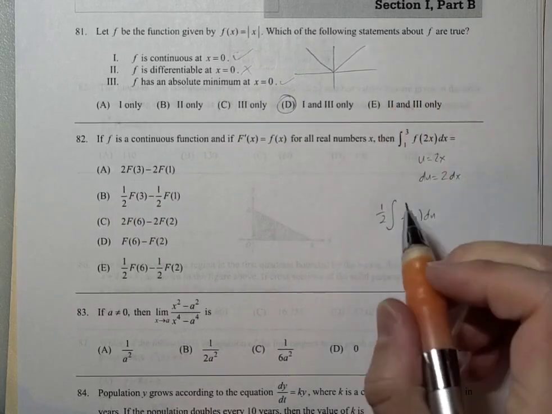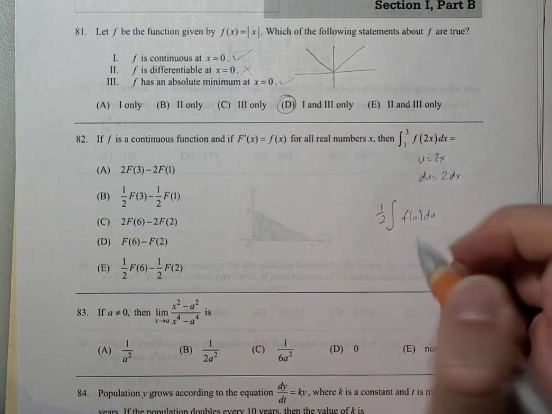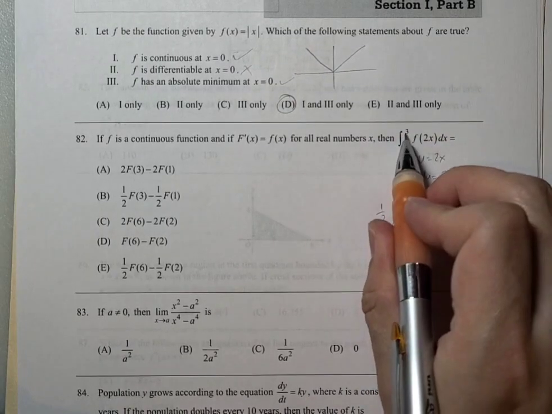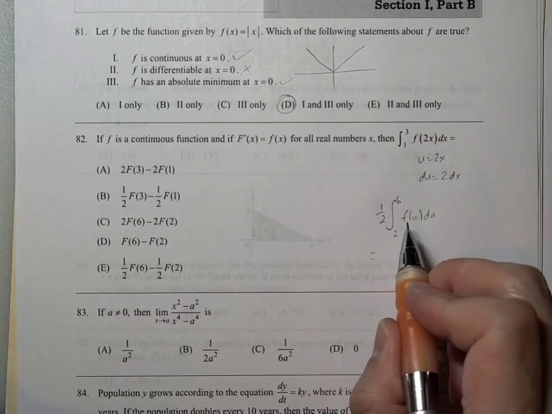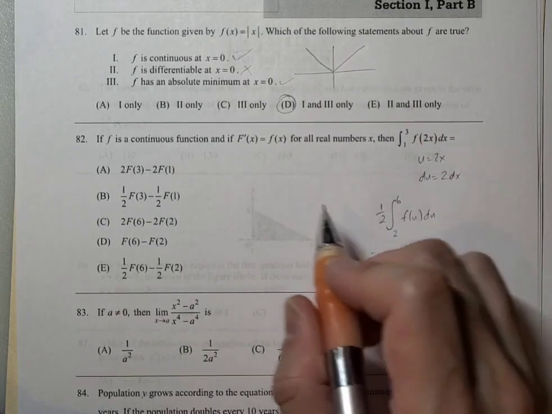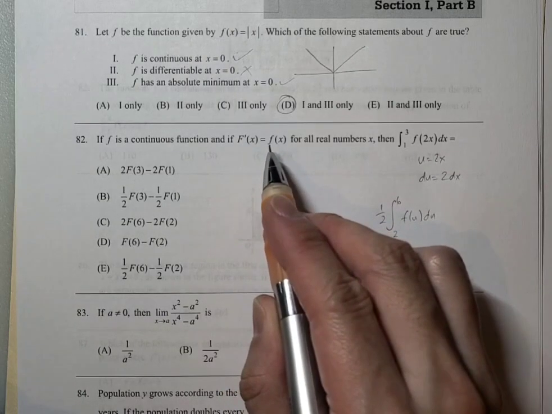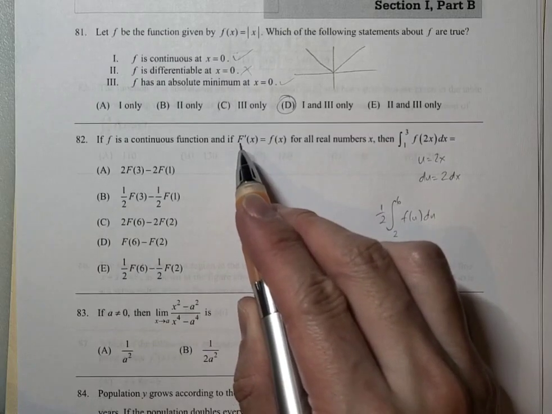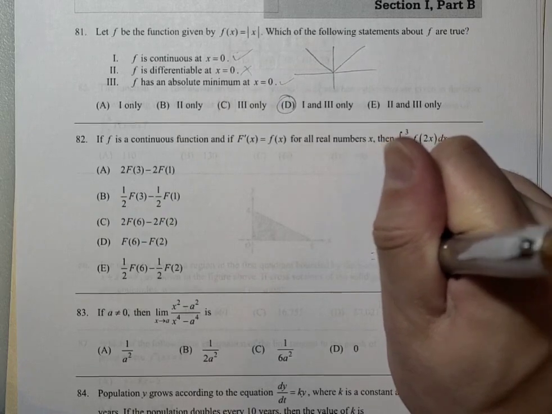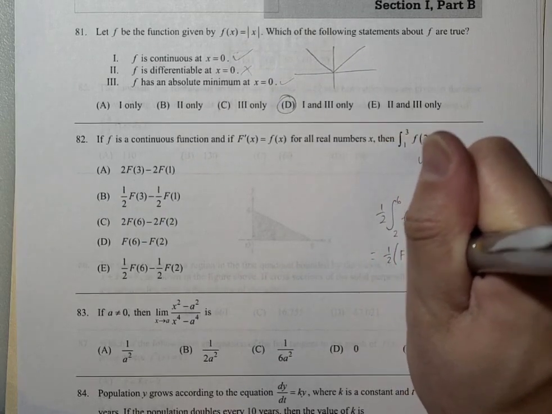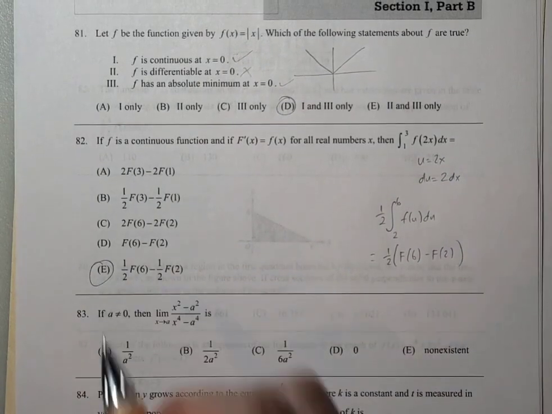So let's pull the half out in front. We have to change the limits of integration though because it's a definite integral. When x is 1, u is 2. When x is 3, u is 6. Okay, so if we simply find the integral of this, well, we know that capital F prime is f. So this is just telling us that capital F is the antiderivative of lowercase f. Okay, so this is half times capital F of 6 minus capital F of 2. Okay, so that's choice E.